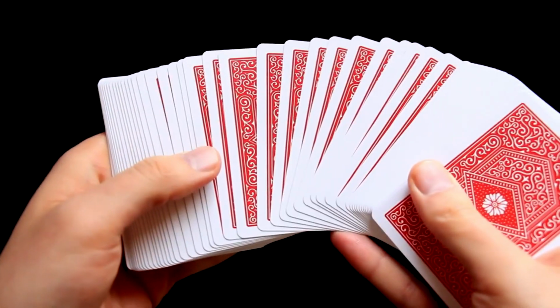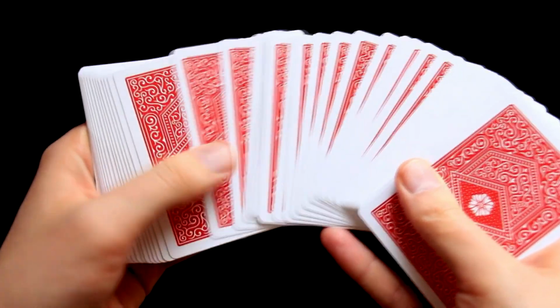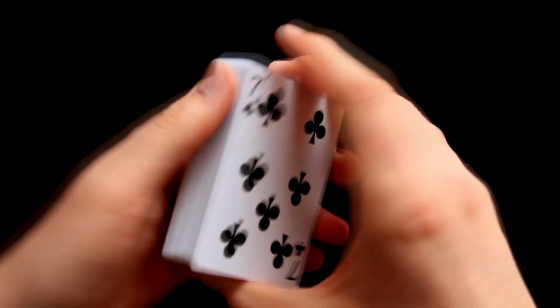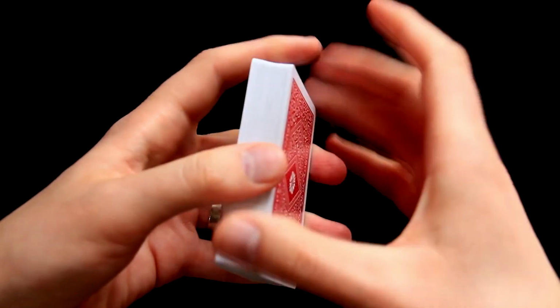So this was the trick. Now for the explanation. It's pretty easy, you just need to know how to control cards. In this case we want to control the selection to bottom. There is a lot of ways how to do it. I will just show you how I did it in performance.